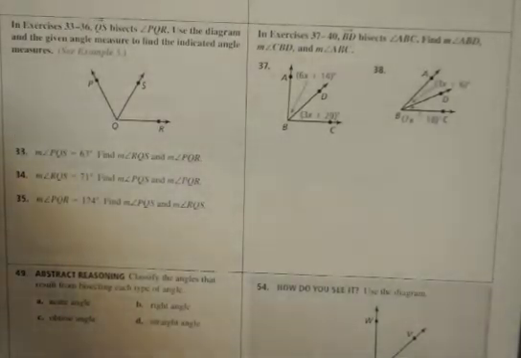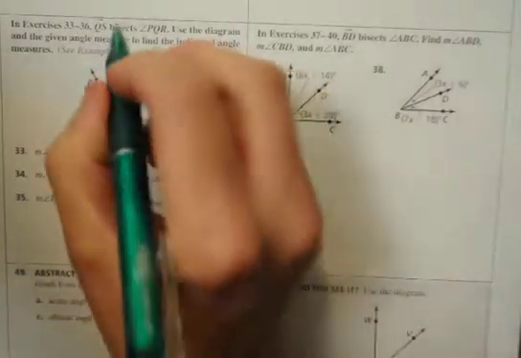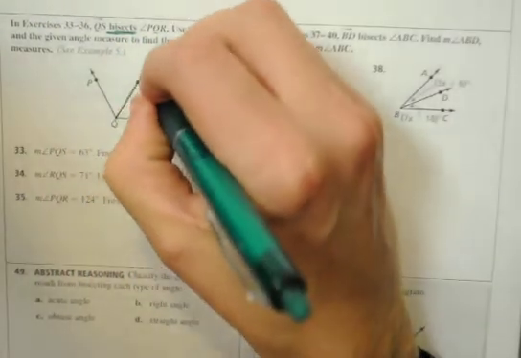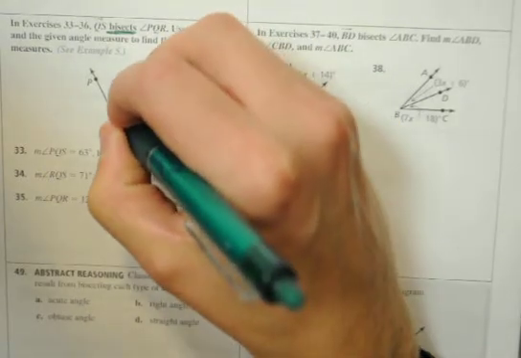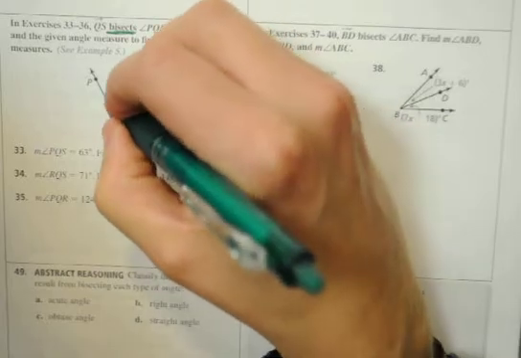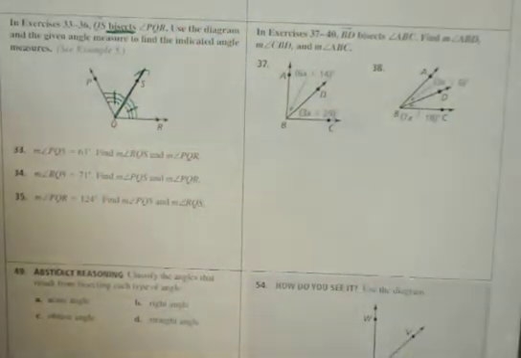Alright, let's keep working on some of the questions here. Let's see here. There's a very important word in the directions here, and that is the word bisect. It says that this is a bisector. So I'm going to put the little marks. I can put 2 marks if I want. I can put 3 marks if I want. I can put a little line if I want. This angle here is the same as this angle here is what I'm trying to get to.